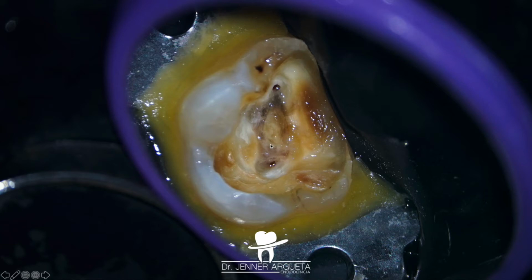As you can see now, it's more evident that we have in this area the floor of the pulp chamber, we have in this whiter spot one calcification that might be covering the entrance of the distobuccal canal, and this yellowish calcification in this area has to be removed.